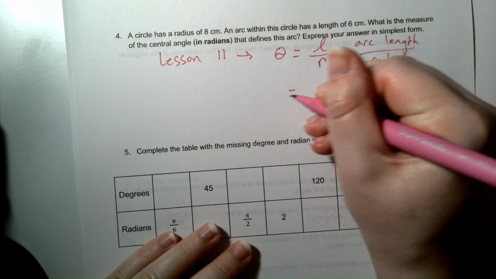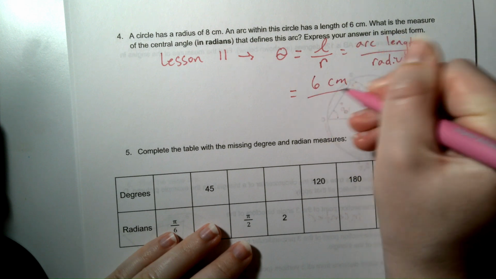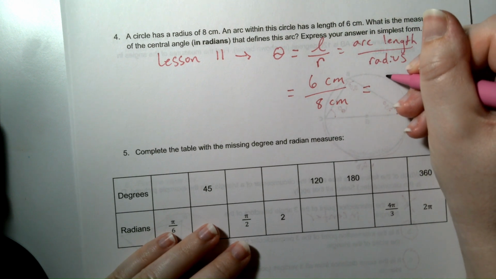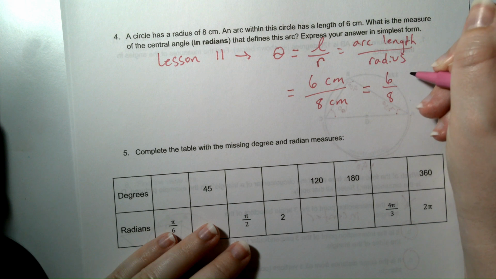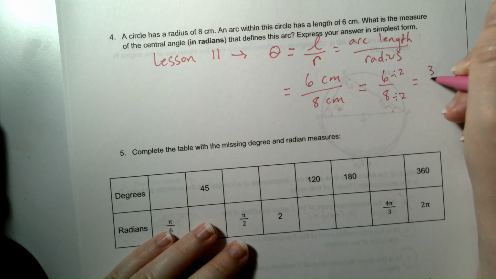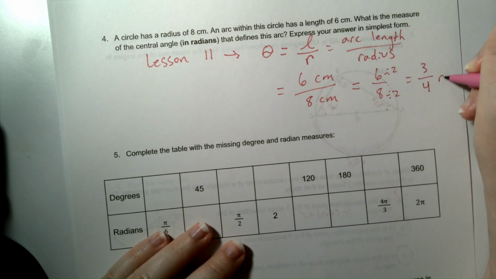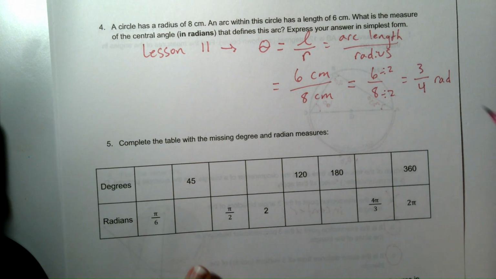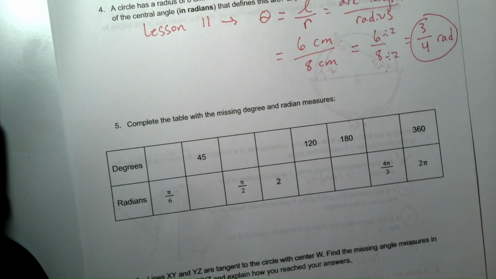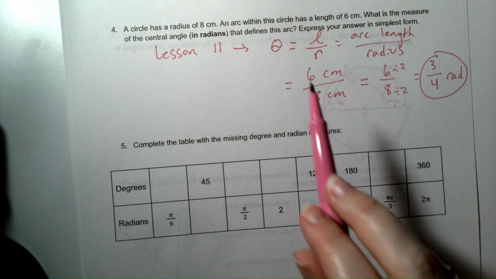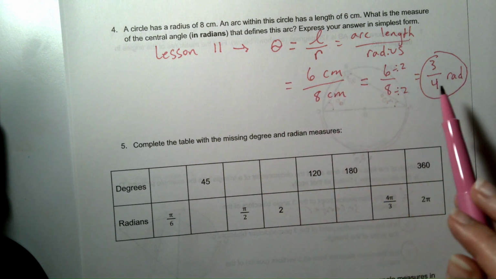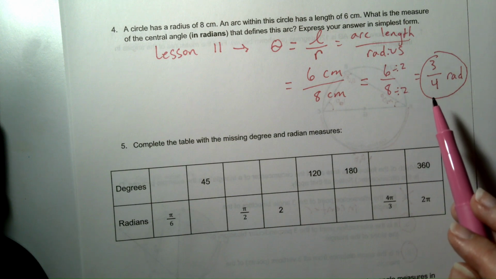So it's going to be 6 centimeters divided by 8 centimeters. Theta is going to be 6 over 8. If we simplify that by dividing top and bottom by 2, that gives us 3 over 4 radians. All right, and that only works for finding your angle in radians, not for degrees. Although you could hypothetically do that and then convert to degrees if the question asks for degrees.